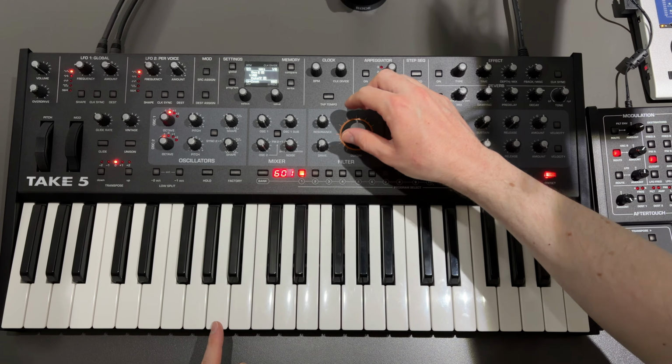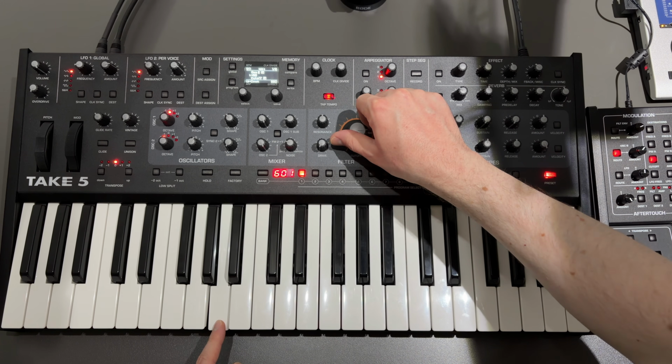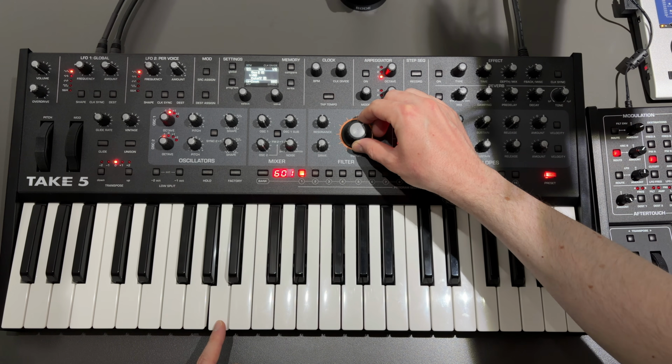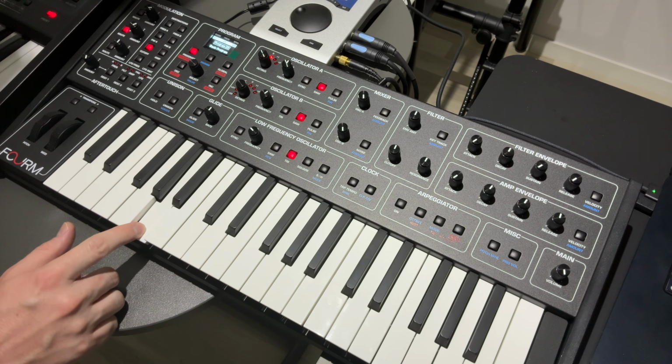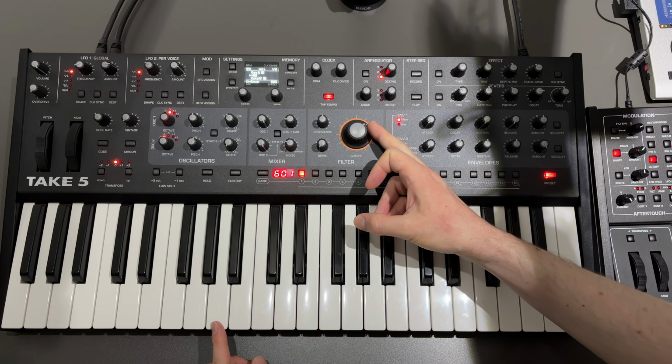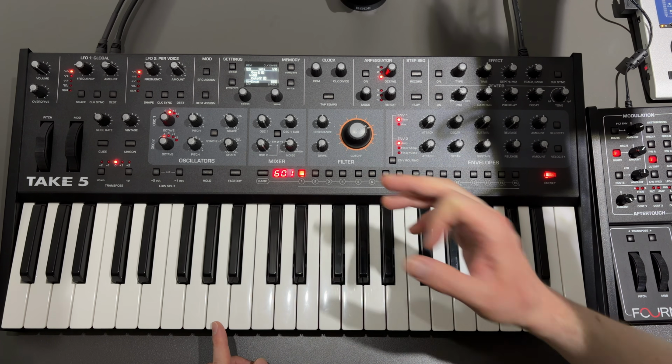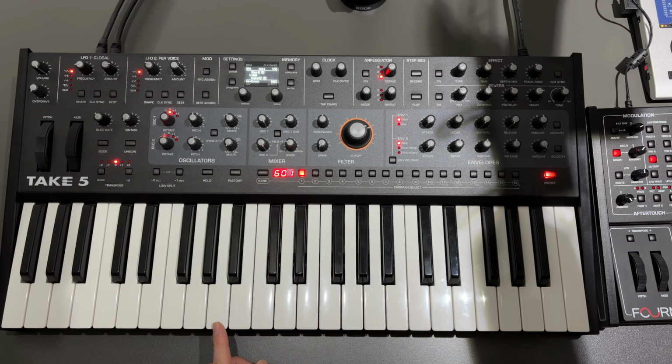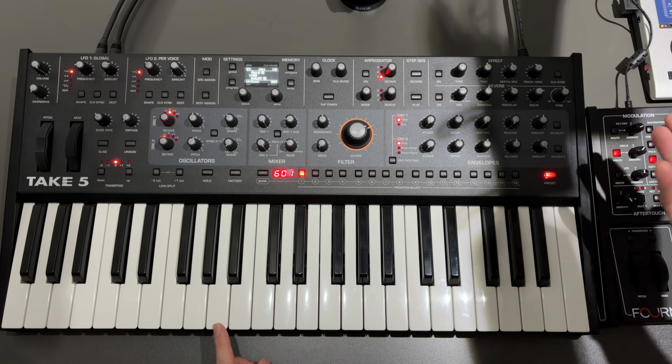The resonance wasn't the answer. So what was the difference is that the filter cutoff isn't at the same position value as this. If this is half, that would be half. Doesn't seem to be that way.